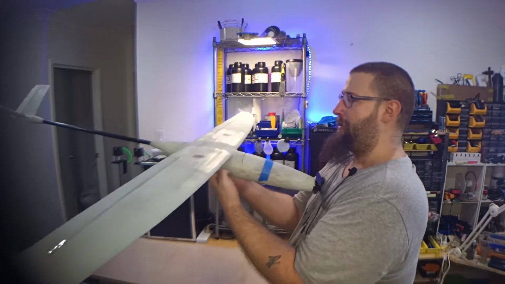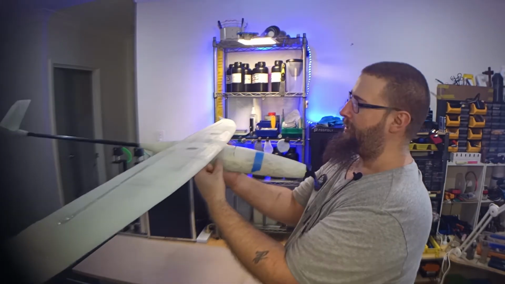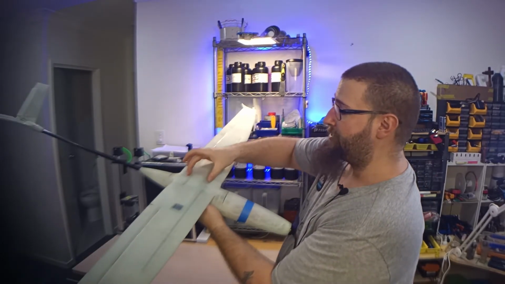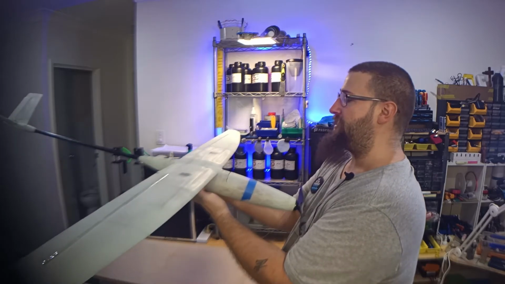So yeah, we got to the stage in the plane, and I started building it, and I got really excited, and I glued the tail in place, and then I looked at the CG, and I was like, that CG is way too far back. It's sitting somewhere around here, and it's supposed to be somewhere around here. So I've got to bring it forward by about 70 mils.